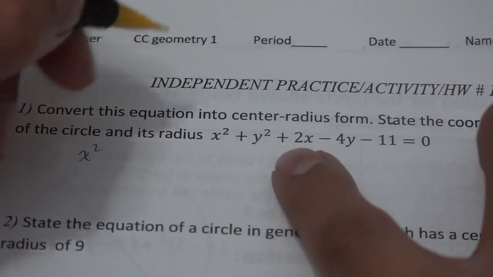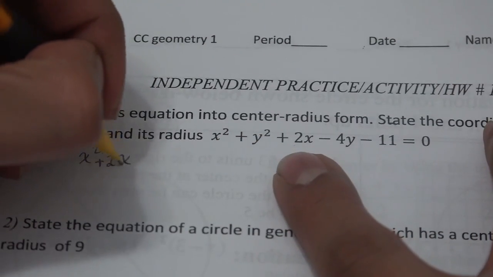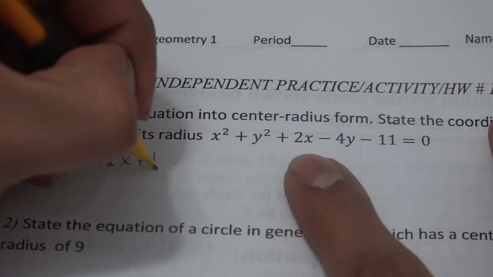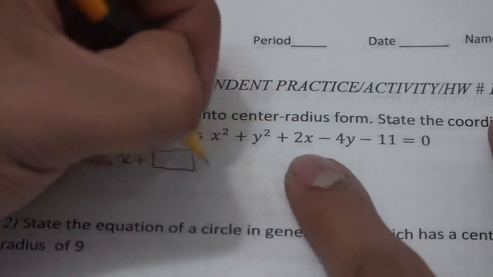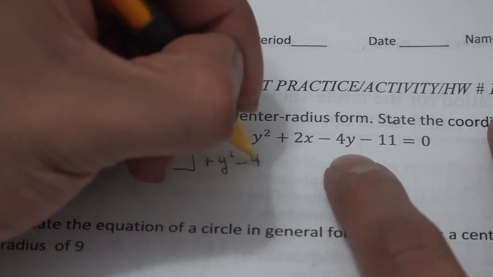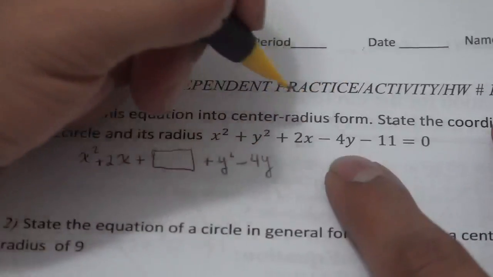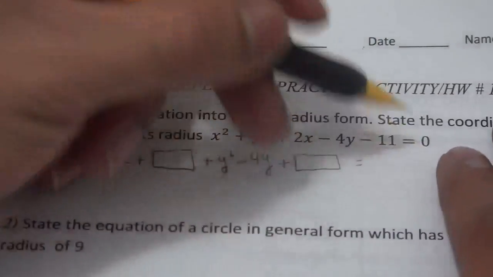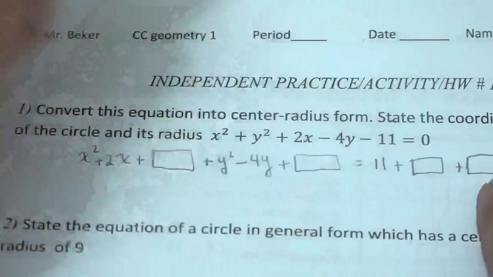X squared plus 2x, okay? And then I'm going to plus box. I'm already adding the box right here. Plus y squared minus 4y, okay? Plus box, okay? Equaling, and I move the loose number to the other side, so it'll be 11. And I know that I'm going to add 2 boxes right here because we're dealing with the circle. I'm going to add the box for the x and the box for the y.